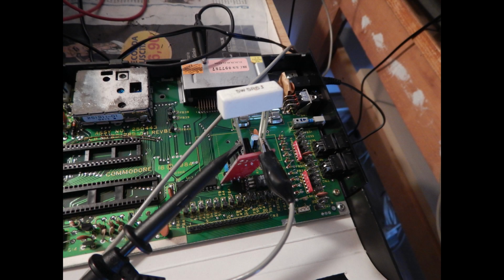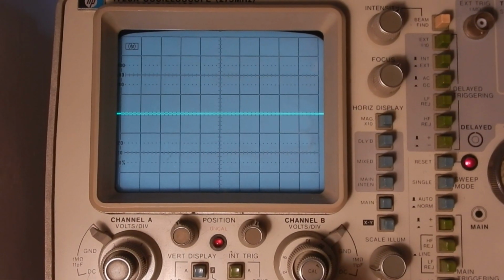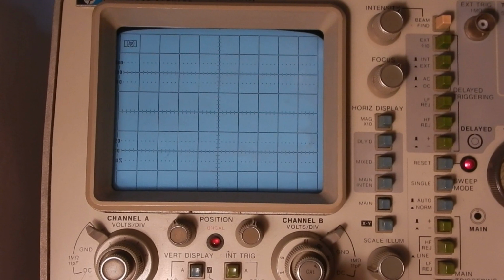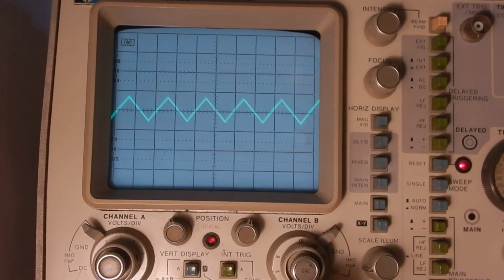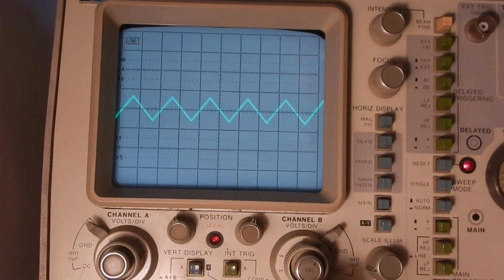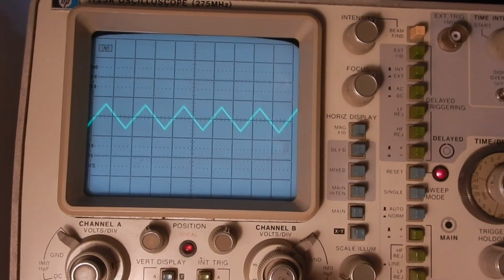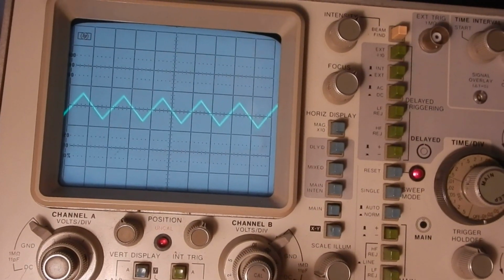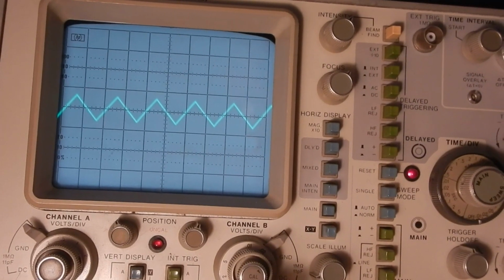Now let's look with the oscilloscope at the output voltage waveform. As you can see, the ripple is not bad. This is almost 150 millivolts.